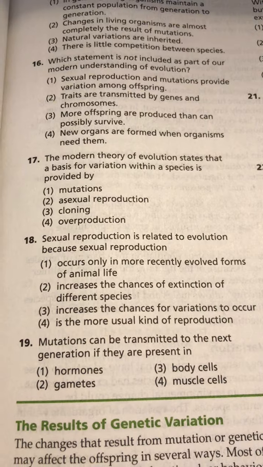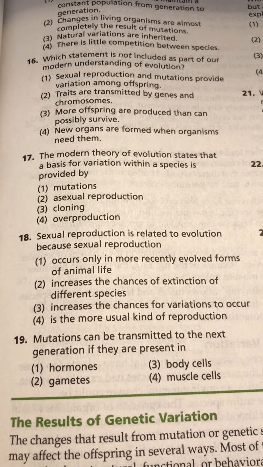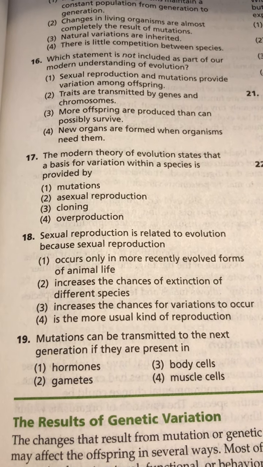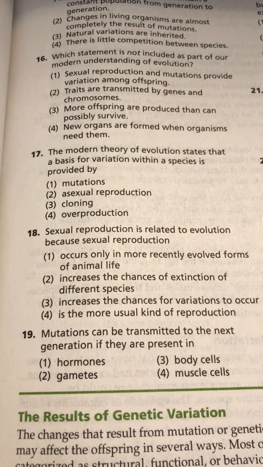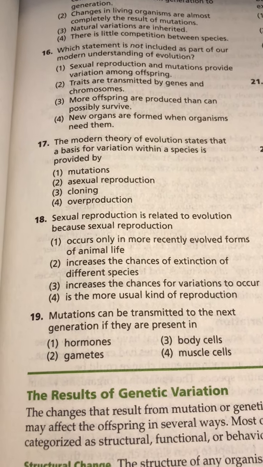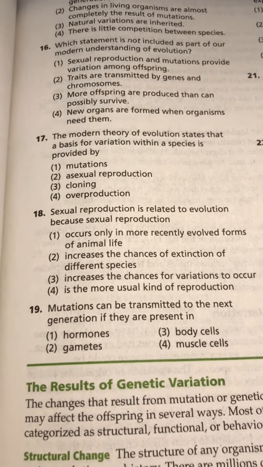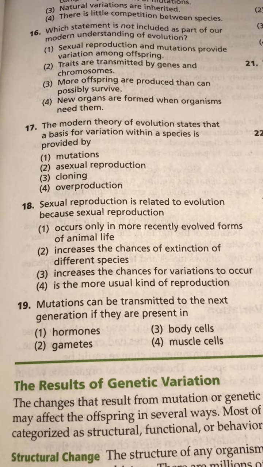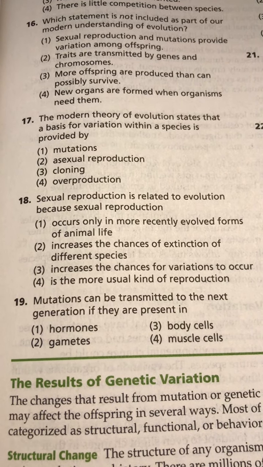Number 17. The modern theory of evolution states that a basis for variation within a species is provided by 1. Mutations, 2. Asexual reproduction, 3. Cloning, or 4. Overproduction.